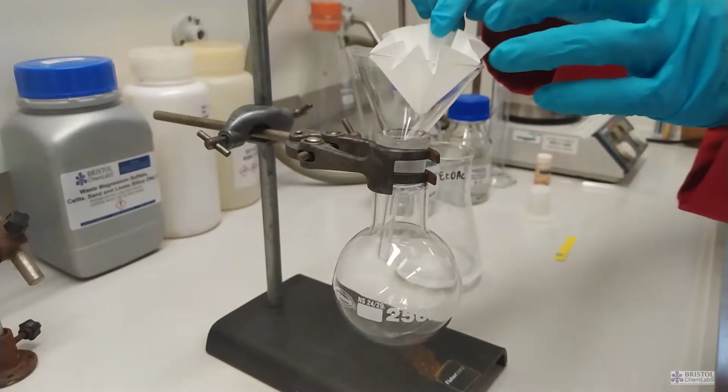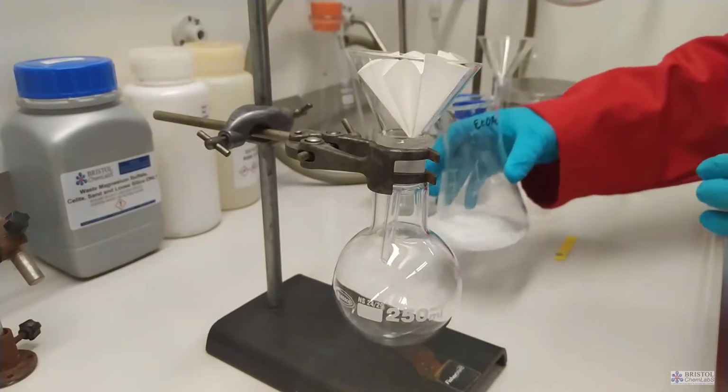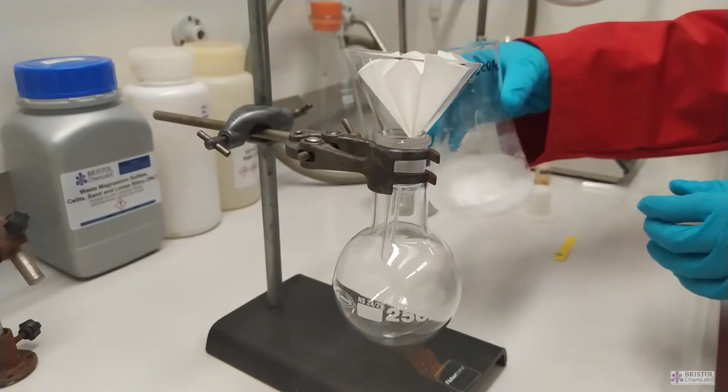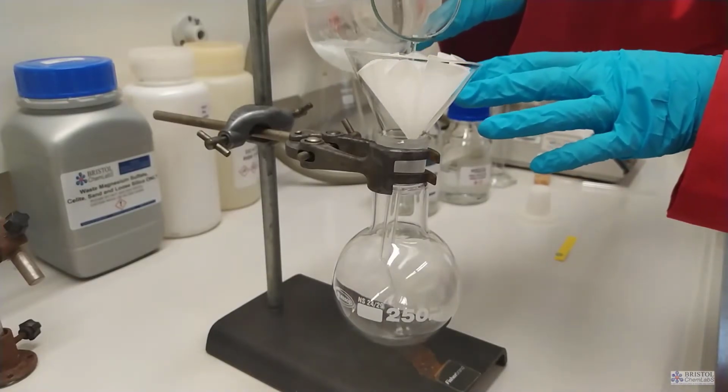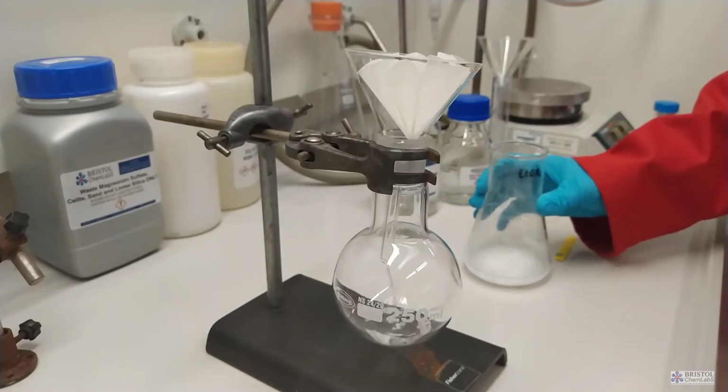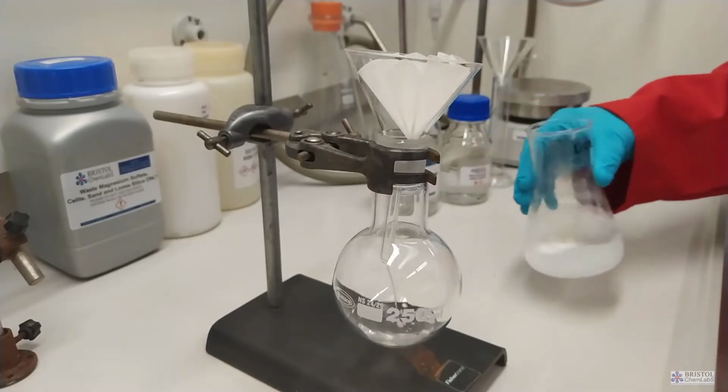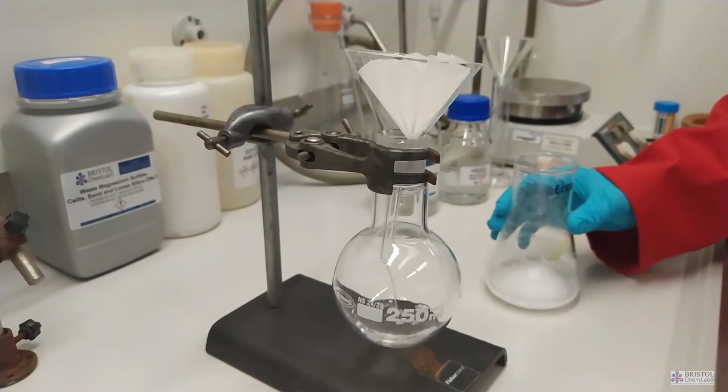The next step is to fold a piece of fluted filter paper. Folded fluted filter paper has more active surface area to allow filtration than the standard fold of a piece of paper in half, then in half again. An alternative to using fluted filter paper would be to use Buchner filtration.